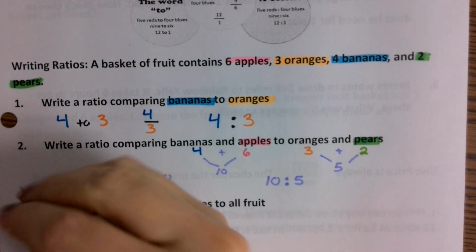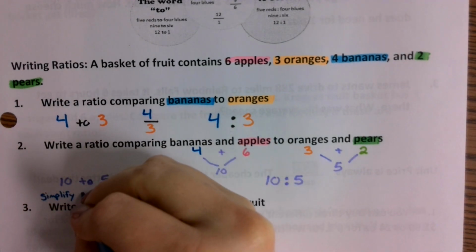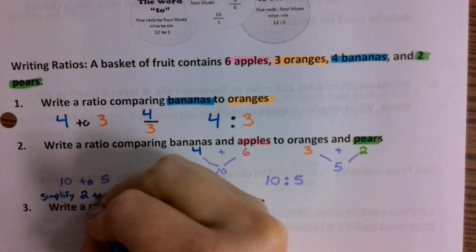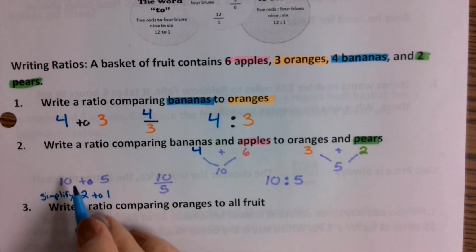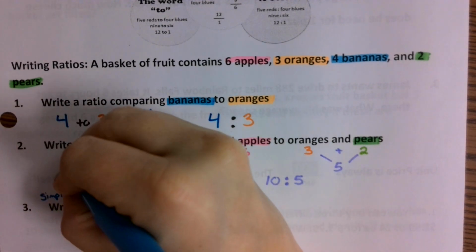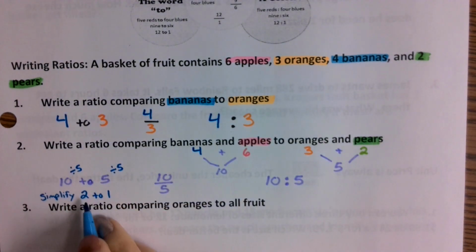If I simplify it, I can simplify it to a 2 to 1. How do I know it can be simplified to 2 to 1? Because they're both divisible by what? They're both divisible by 5. I can divide this by 5. I can divide this by 5. 10 divided by 5 gives me 2. 5 divided by 5 gives me 1.